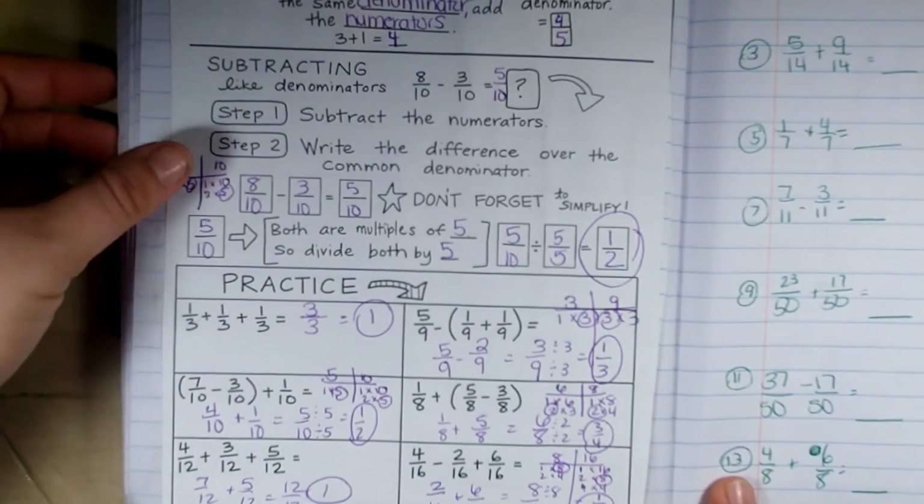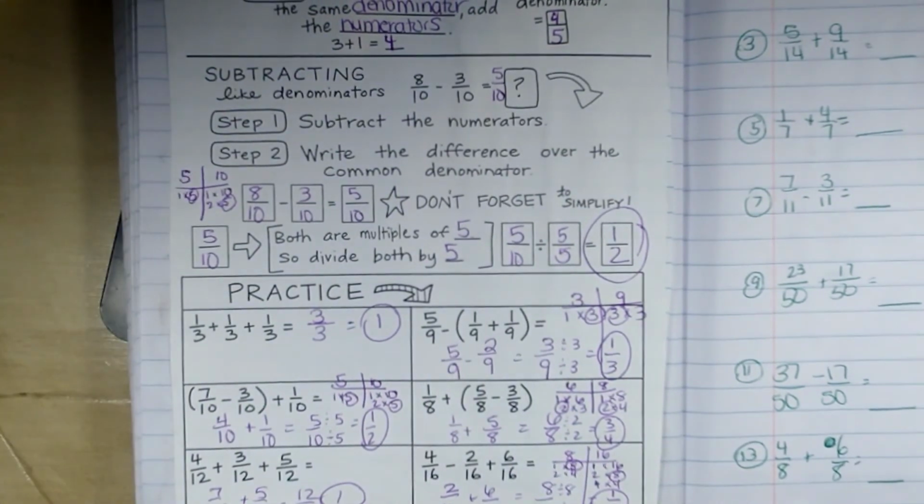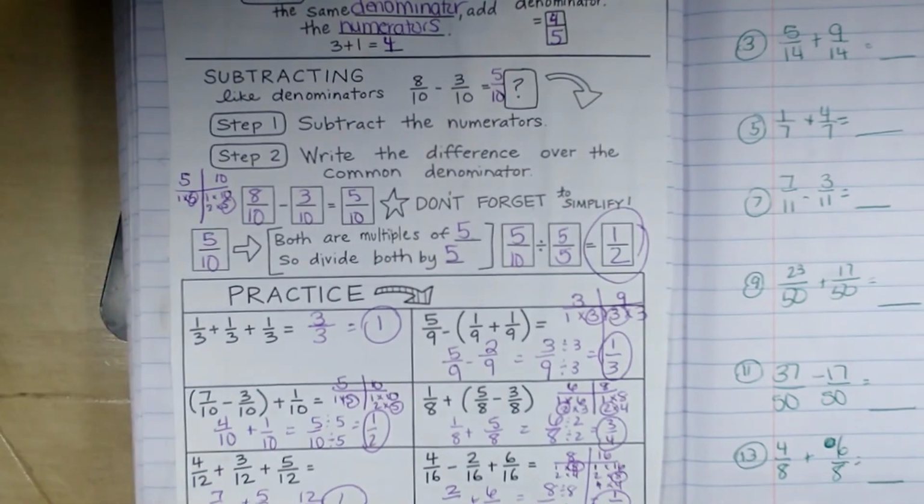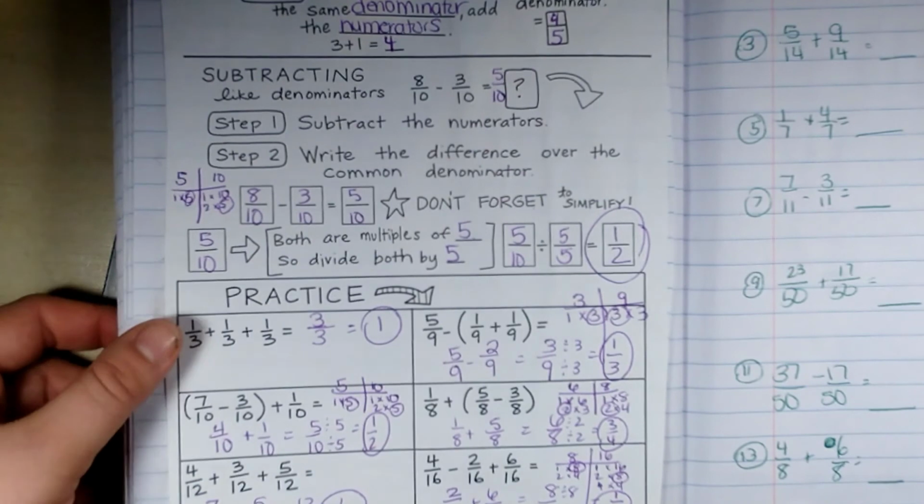All right, so those are my examples of simplifying. The adding and subtracting is simple, but you need to focus on the simplifying here. Sometimes they'll give you an answer that's not simplified. Sometimes they'll give you an answer that's simplified. So you need to know how to do both.